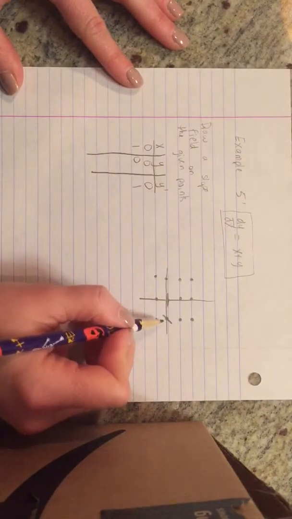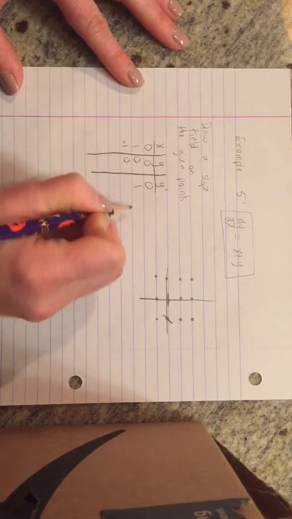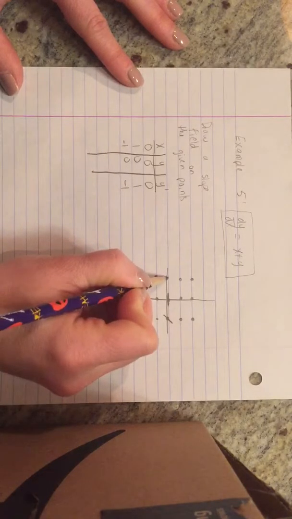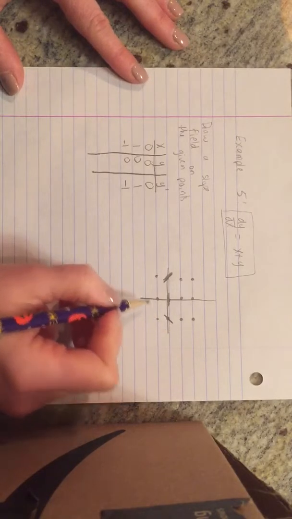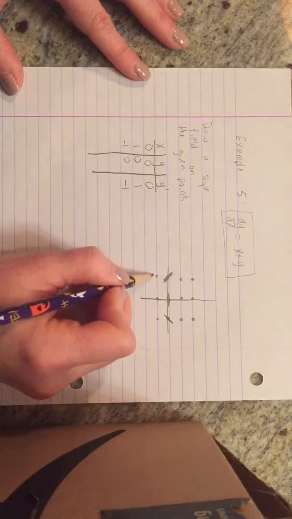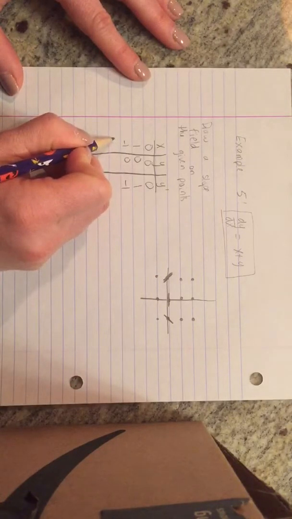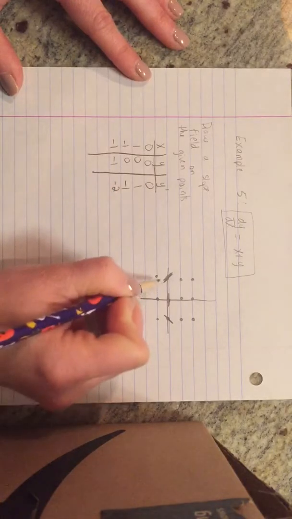Okay, so now let's go back and do this one. This is the point -1, 0, so that has a slope of -1. It's not very good, but you get the idea. We can do this for all of these points. We're just plugging in these points. I know this is kind of boring. Sorry, no way around it.